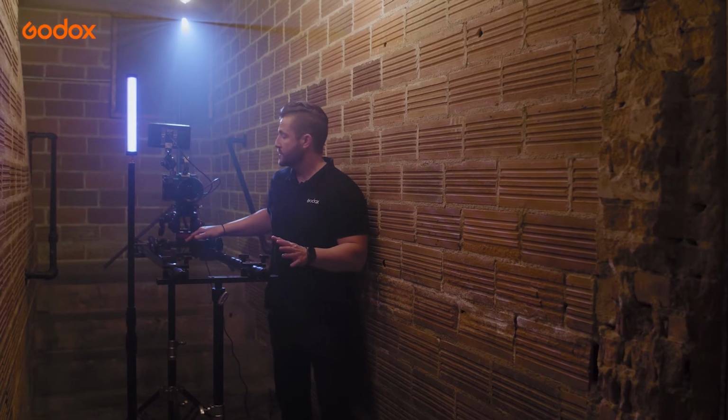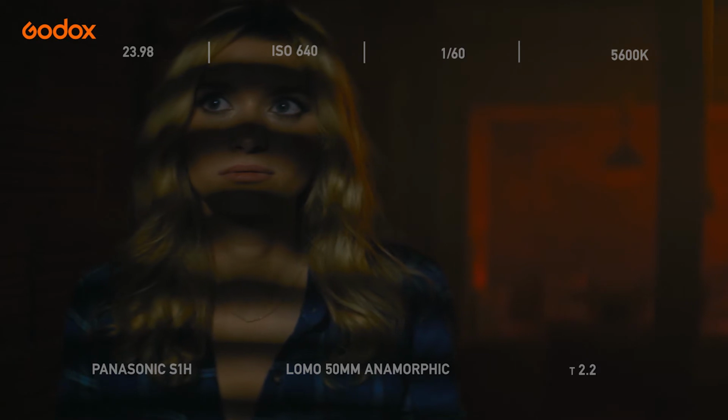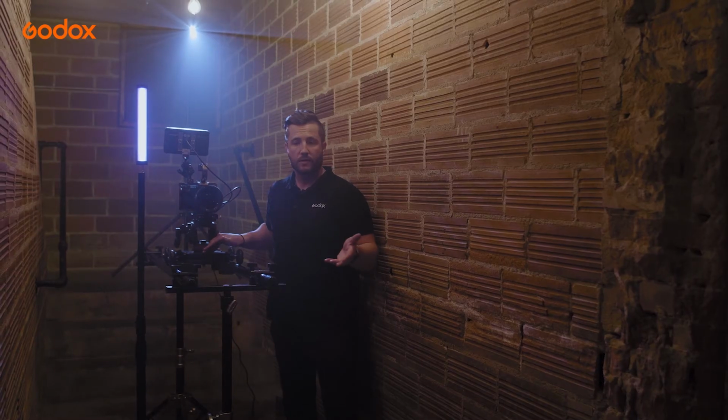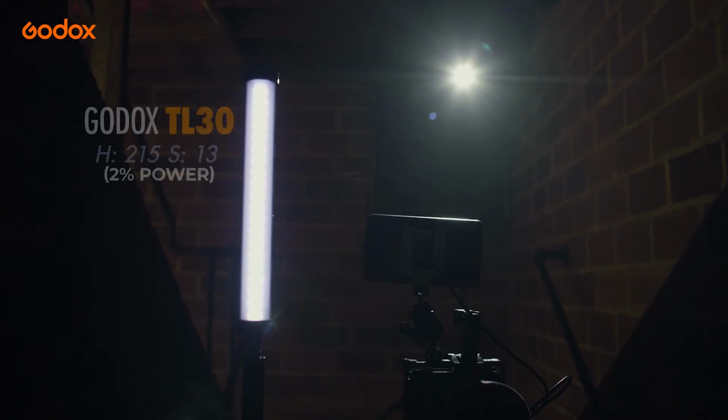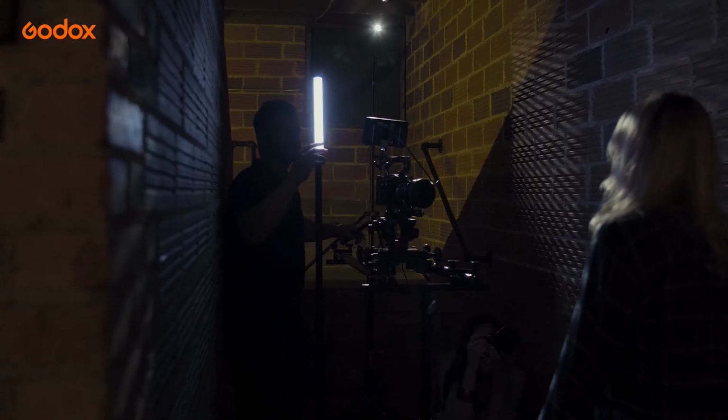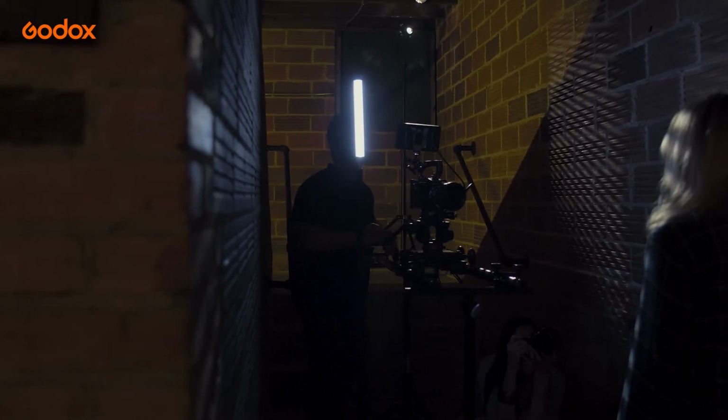For this shot, I wanted to slowly dolly the camera in towards the subject's face. But seeing as we're in a really narrow hallway, the Godox TL30 was actually a perfect go-to light to give her a little bit more moonlight illumination across her face.